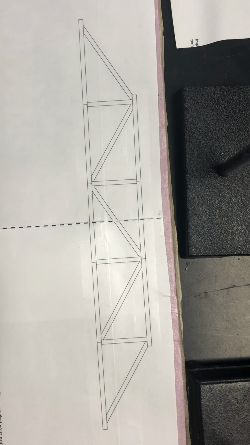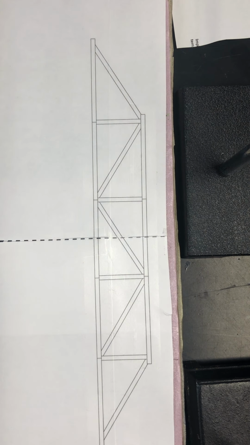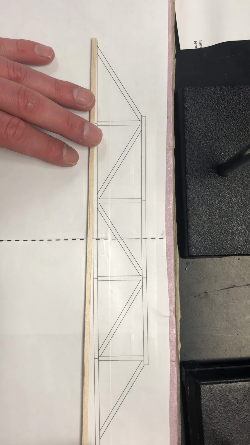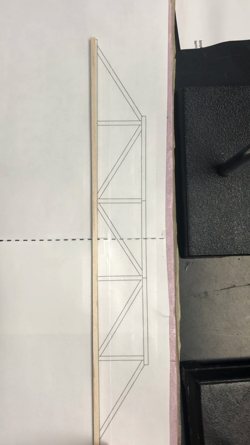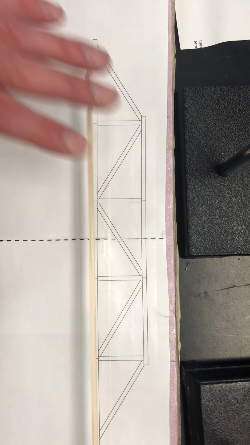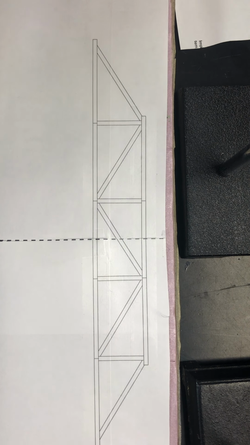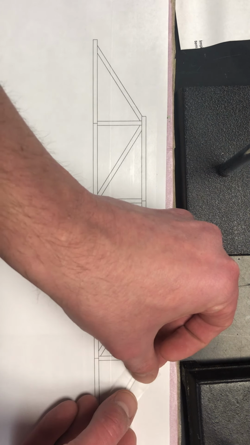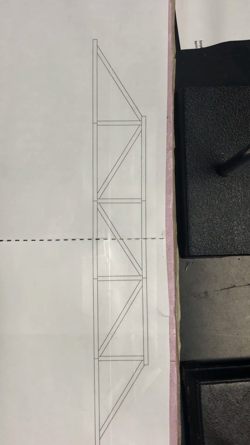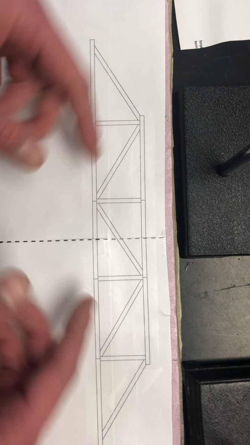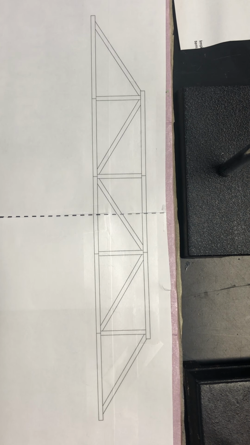You can take your balsa wood that you've been supplied and just place it right onto your bridge, right onto the drawing. Now before you do any gluing, you're going to want to put some tape down. I've taken some regular Scotch tape and covered my bridge. The reason I do that is because when I apply my glue, it won't stick to the paper. It should not stick to the tape, so your bridge will not break apart.